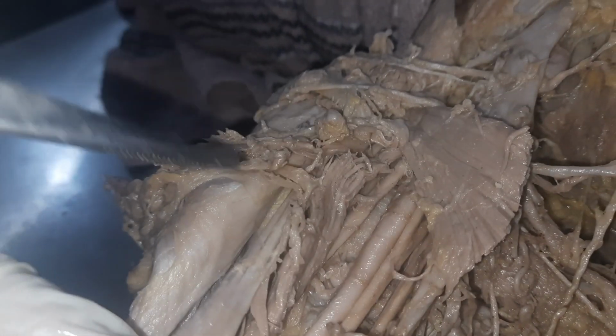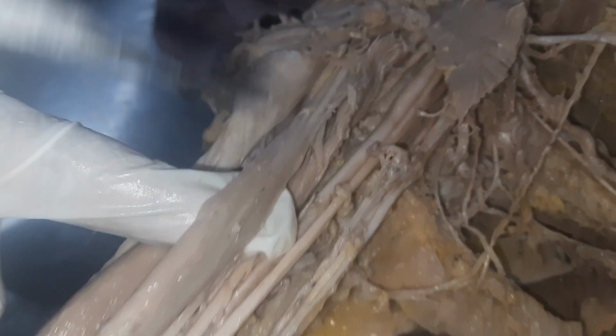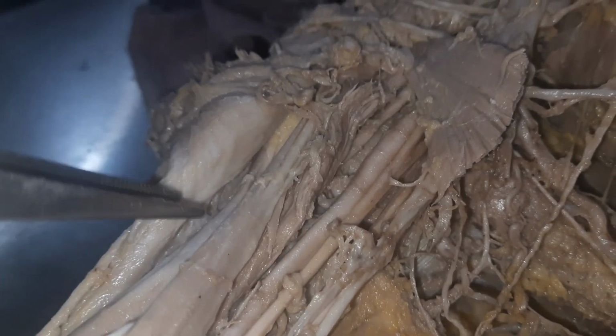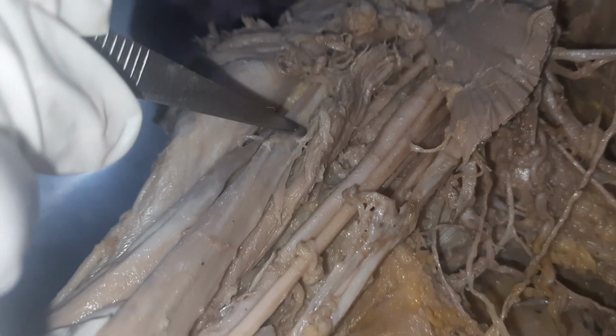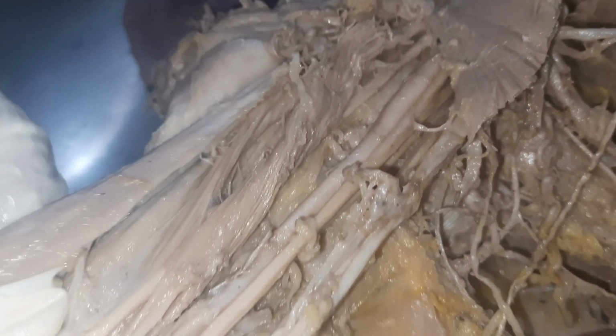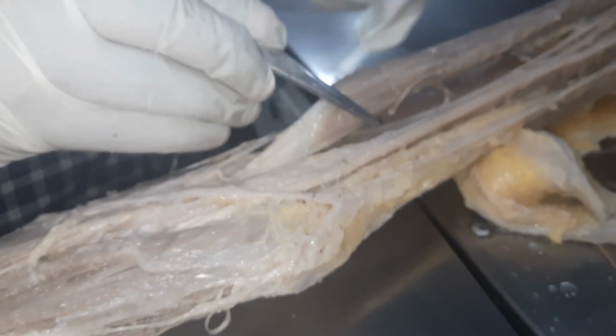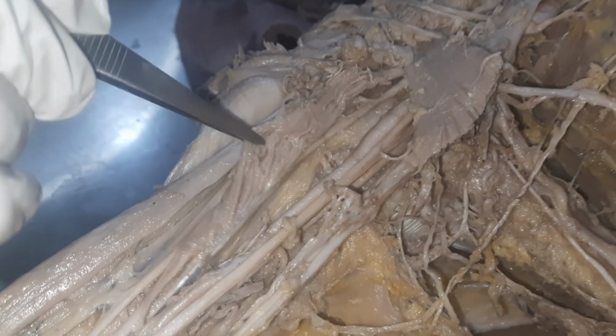This is short head, and this is long head of biceps brachii. So the short head and the coracobrachialis run together. So the muscles here are biceps brachii, deep to that brachialis, then you have got coracobrachialis. These muscles are seen on the anterior compartment.